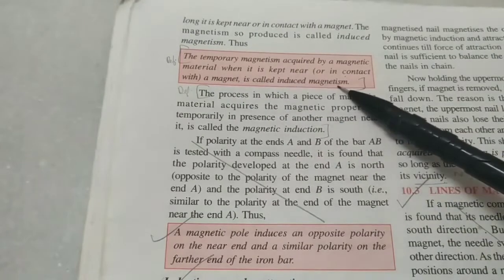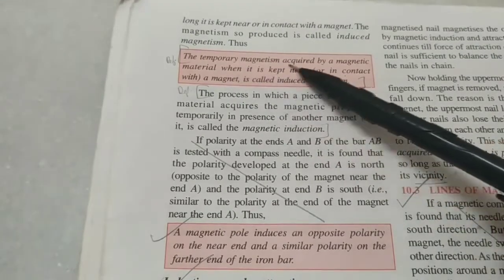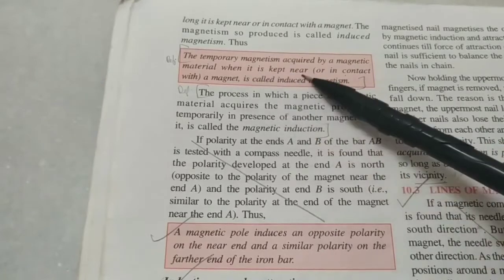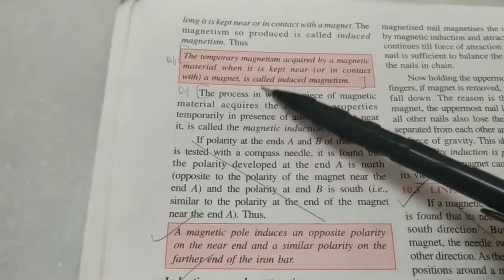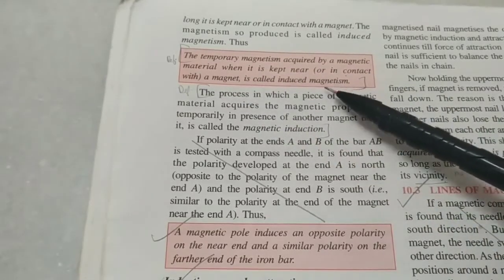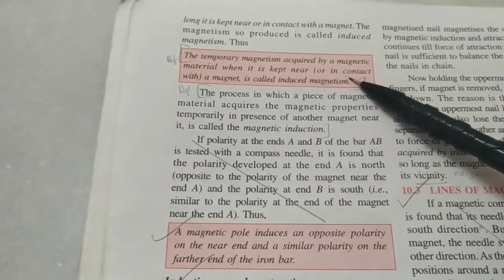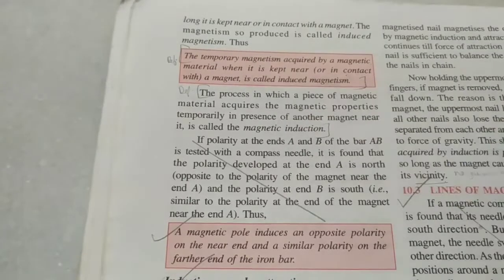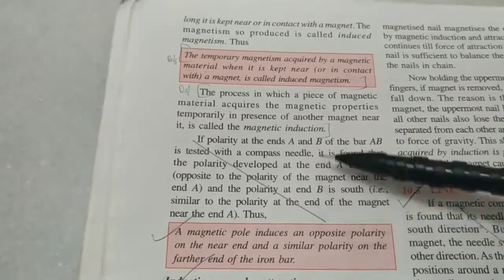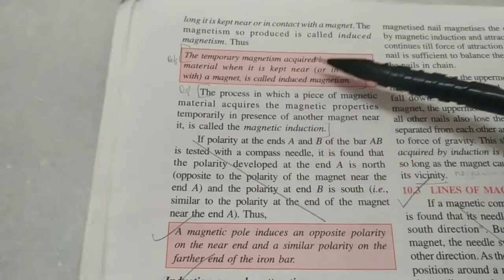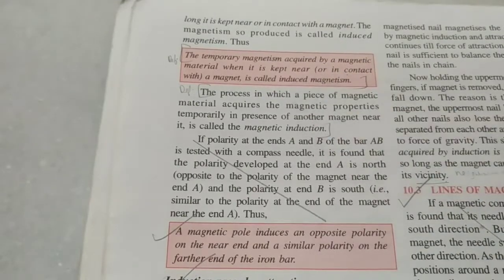Definition of induced magnetism: the temporary magnetism acquired by a magnetic material when it is kept near or in contact with the magnet is called induced magnetism. You can't miss a single word in any definition. Brackets are also important. Even words like temporary, if you miss it, you get 0. Next, what is magnetic induction? Well, that's the process which produces induced magnetism. So even that is a definition you need to study.